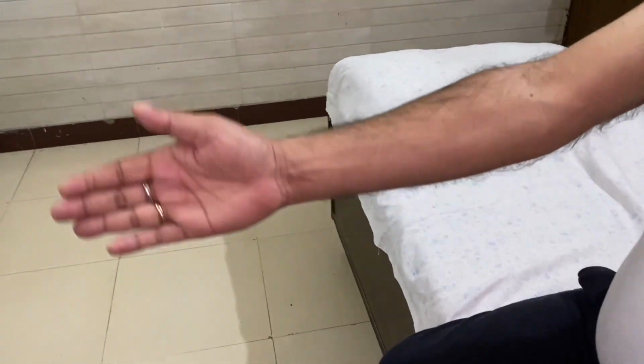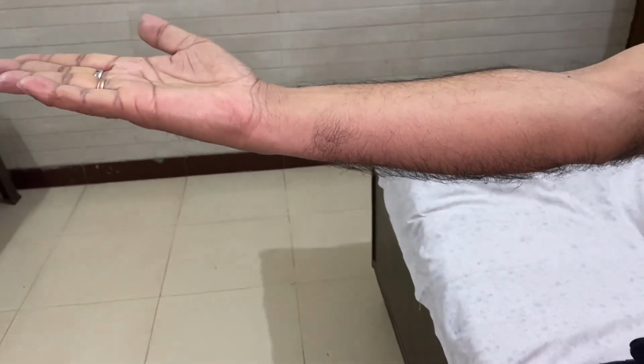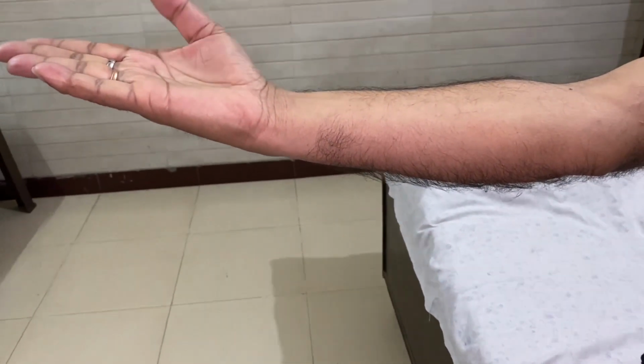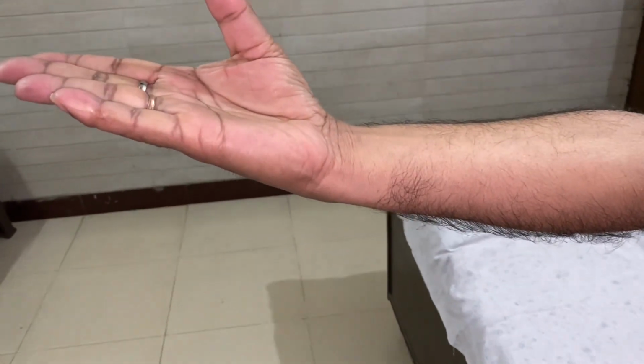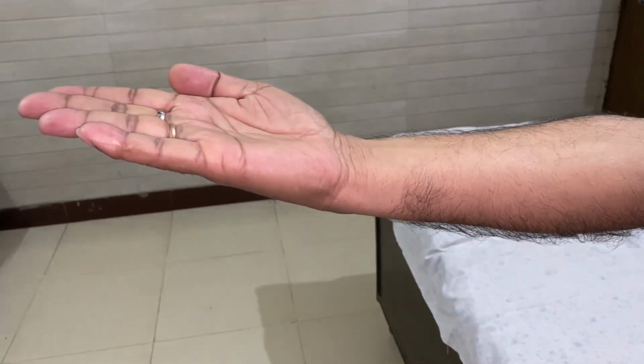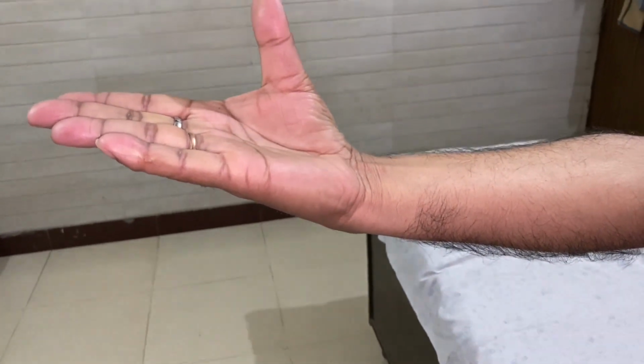Ask the patient to place the fingers and thumb in the neutral position with the palm up. Then have the patient move the thumb anteriorly away from the palm to assess abduction.